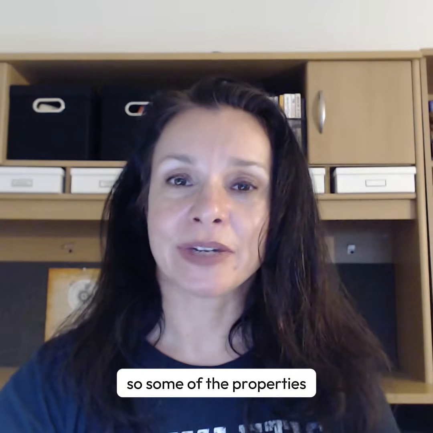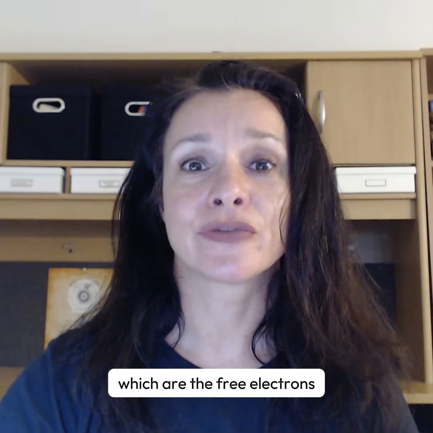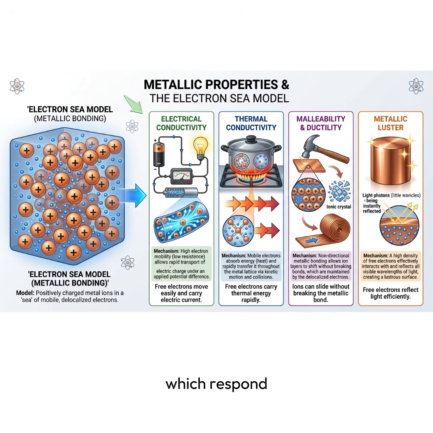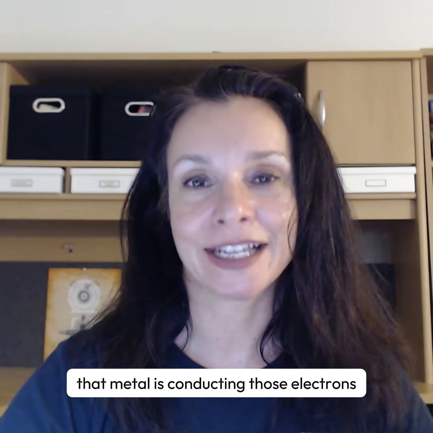Some of the properties of metals, right, are electrical conductivity, which comes from the free electrons, which respond to any applied electric field and flow through the metal as electric current. So the more free electrons per atom and the more freely they move, the better that metal is at conducting those electrons.